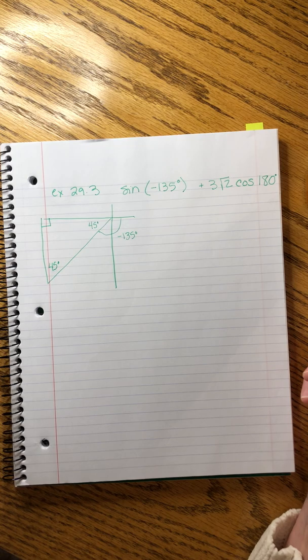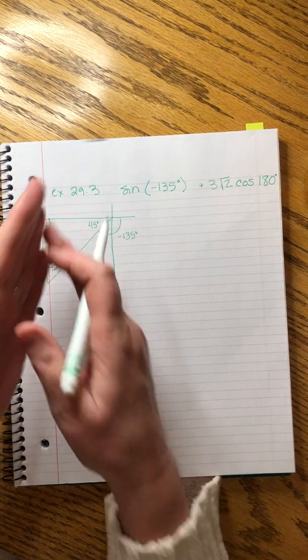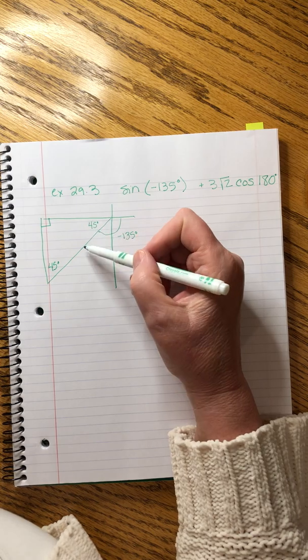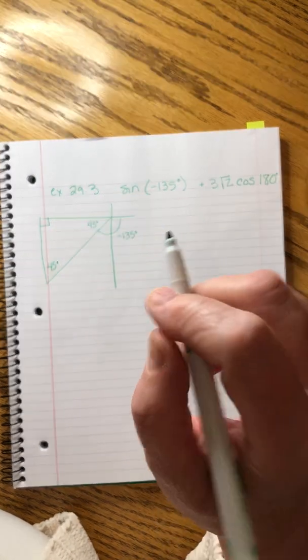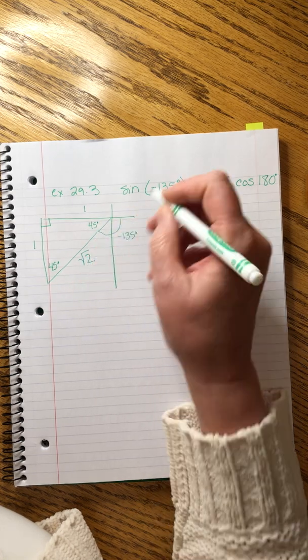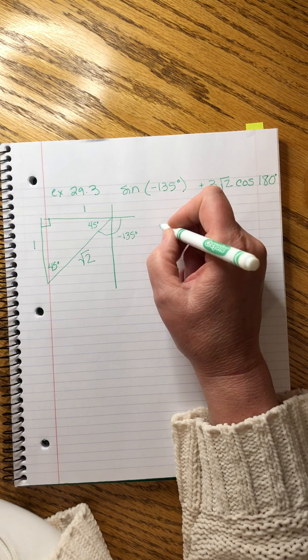Now you guys, since we've been doing the reference triangles for a while, I will show you that I don't draw them separately anymore. I just draw them right into the main part of the diagram. So I've identified this as a 45-45. So now I'm going to go 1, 1, square root of 2. I want the sine of 135 degrees.